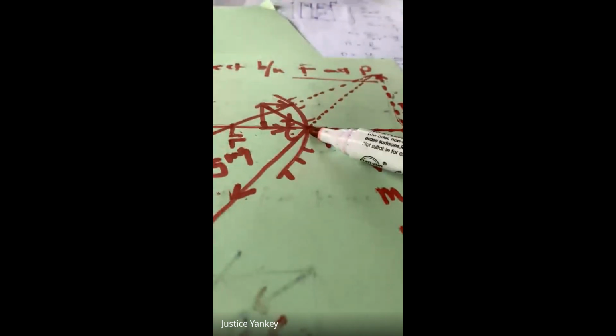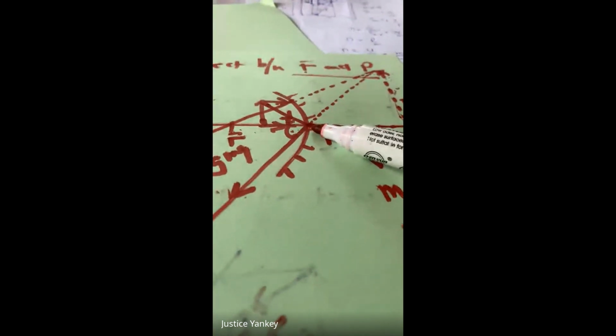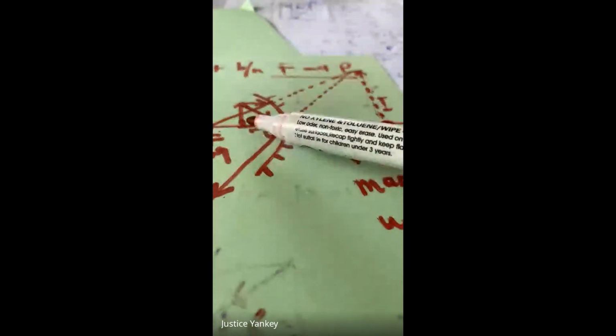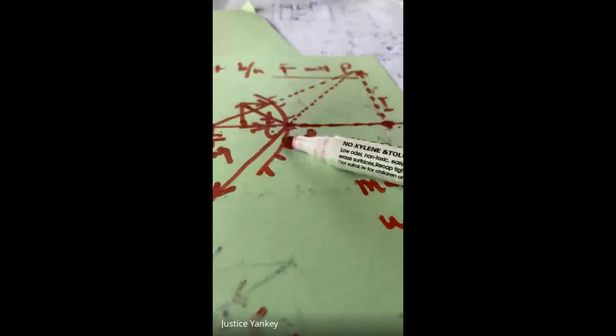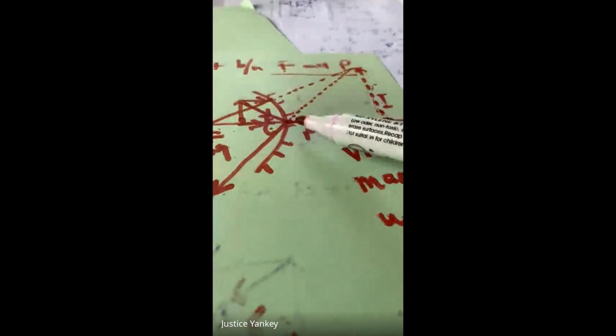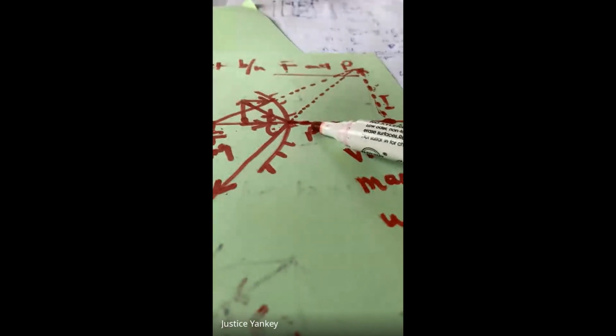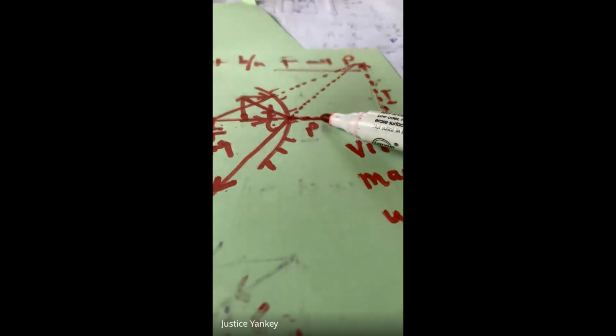So concave mirrors can form both real images and can also form a virtual image when the object is between F and P. And the application of the concave mirror in this sense is that it is used by dentists to examine teeth of patients.